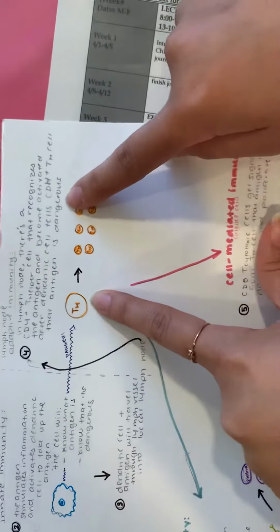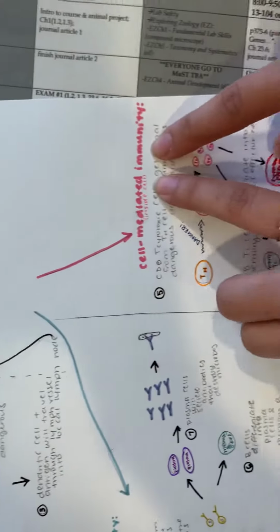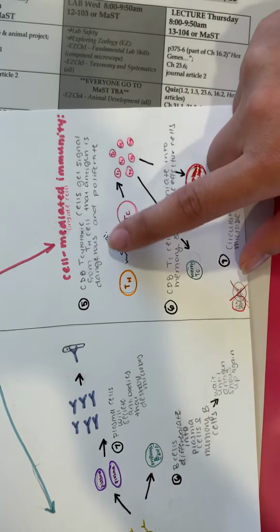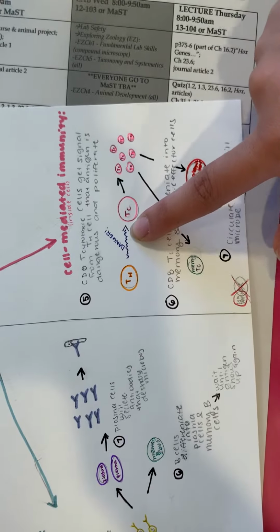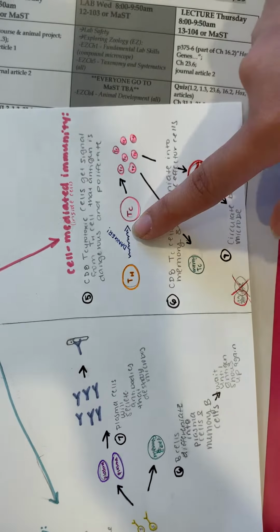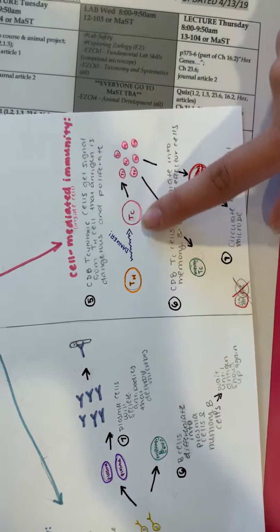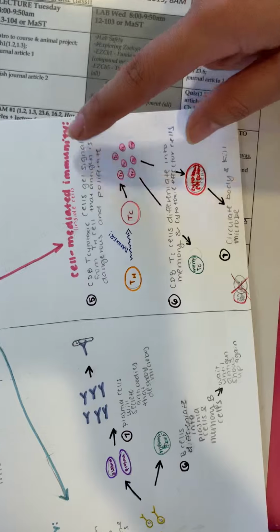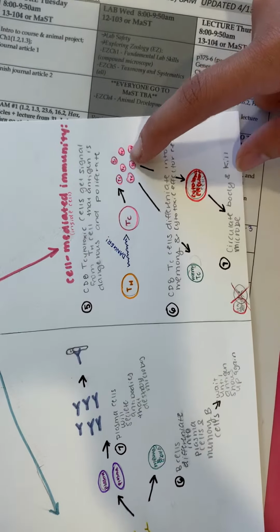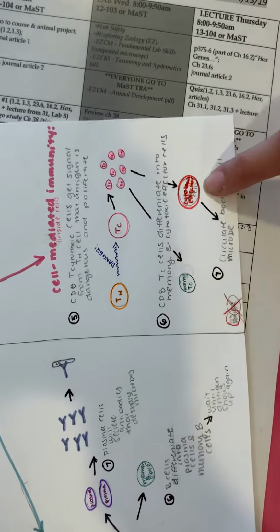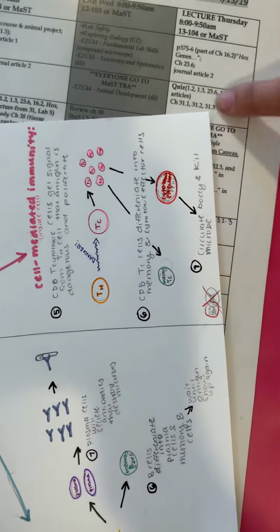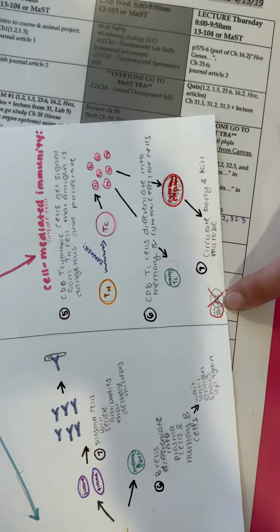And then next, going back to this, it can go to cell-mediated immunity, which is inside of the cell. And that's when the CD8 cytotoxic cell gets a signal from the T helper cell that the antigen is dangerous, and the cytotoxic T cells will proliferate and make clones of itself, and then it will differentiate into either memory T cells or cytotoxic effector cells. The cytotoxic effector cells will then circulate around the body and kill the microbes inside of the cell.